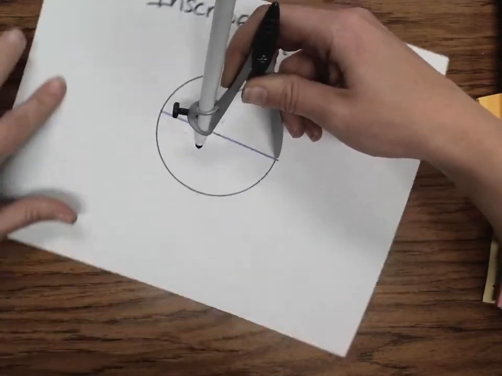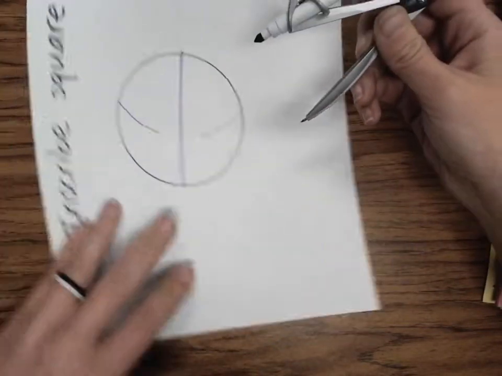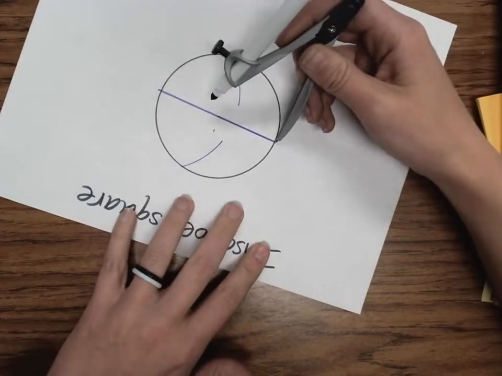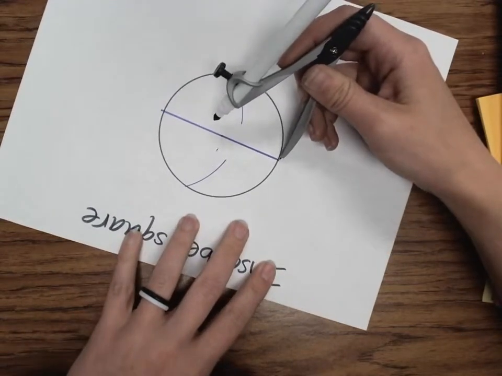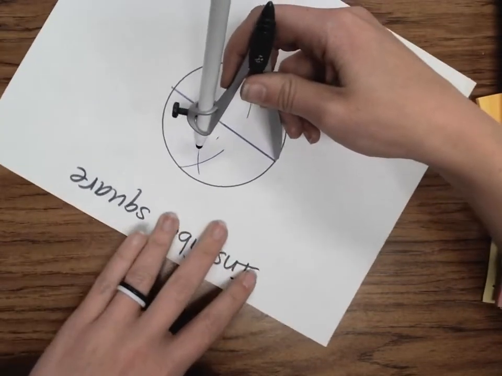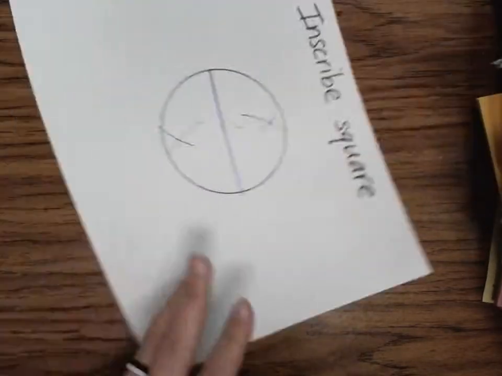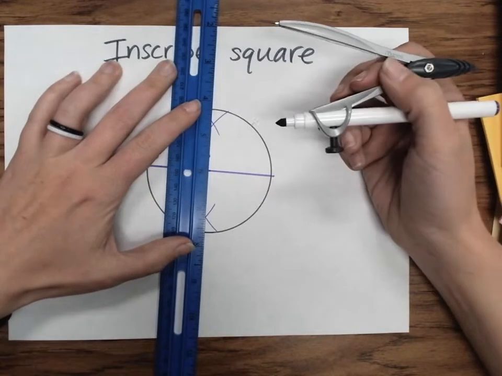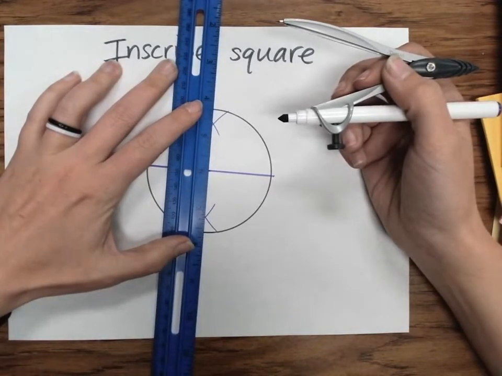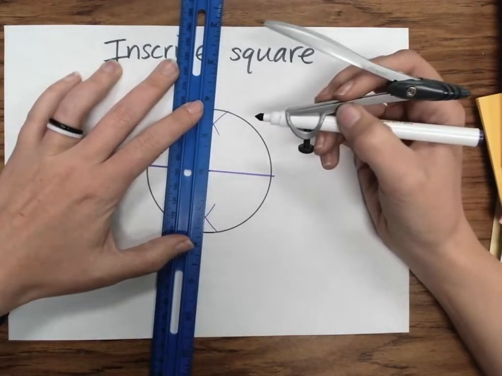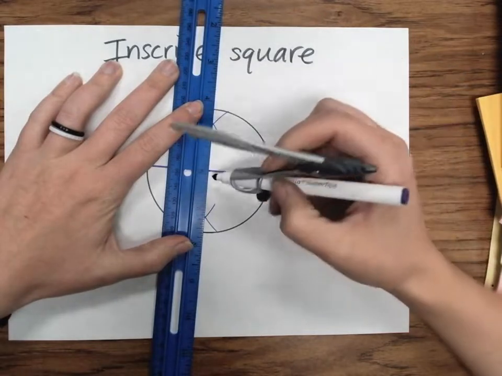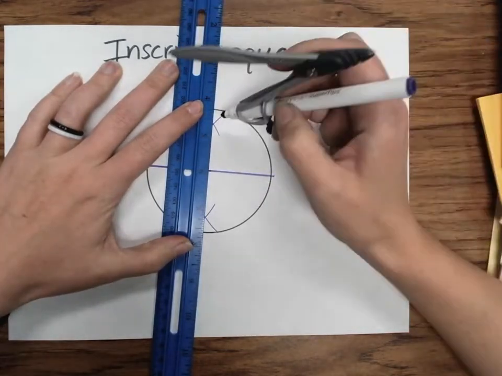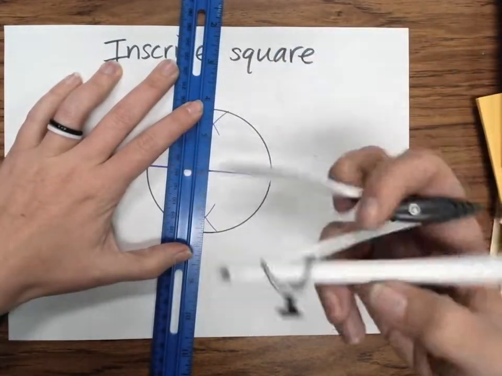Make an arc above and below, and then just go to the other side and do the same thing here. Arc and arc. All right, and now we draw a line through this here. So it should supposedly go through the center of the circle that you had as well, if it's all worked out nicely.